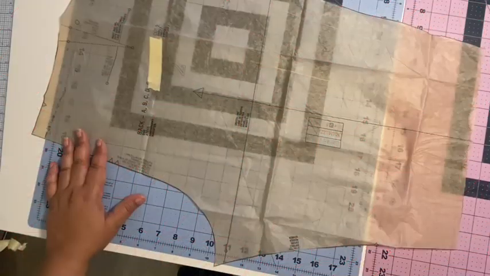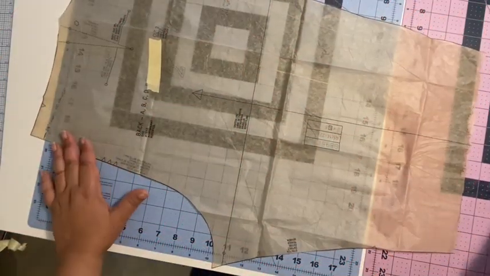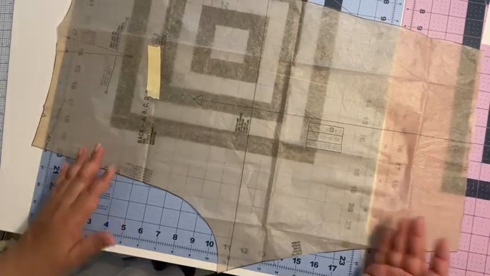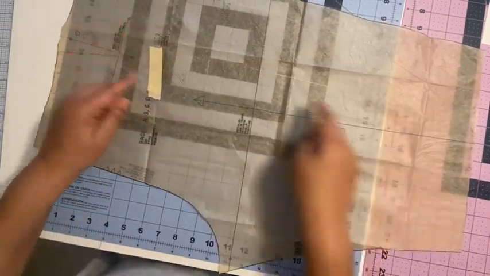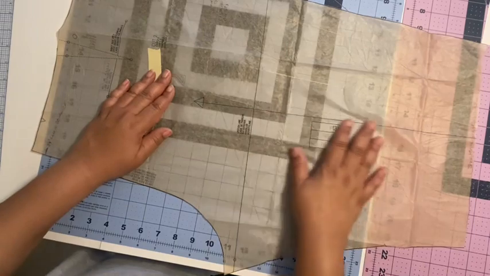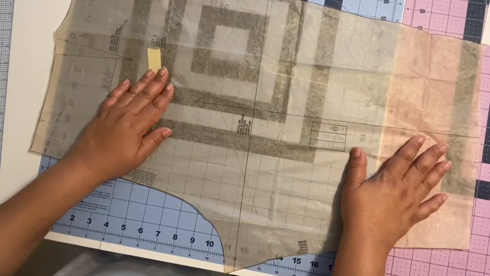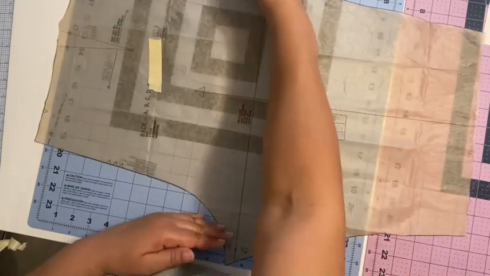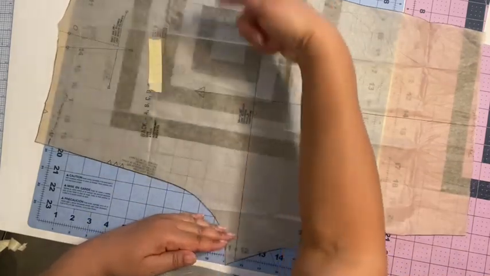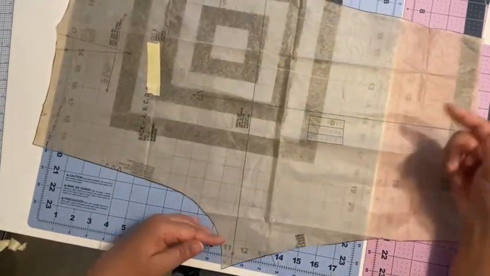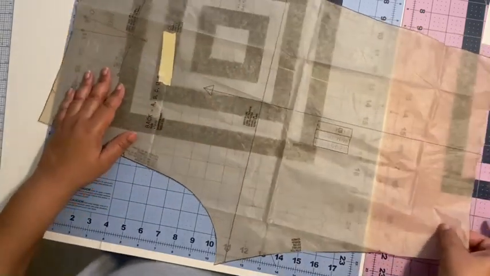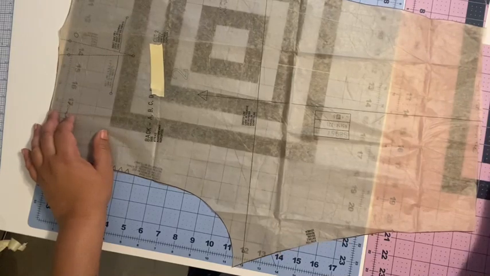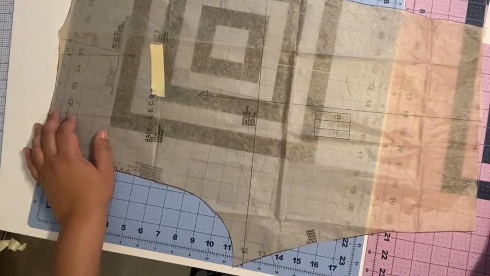Right, so moving on to alterations. What I suggest for pants alterations is to do all vertical alterations first, before you do circumference alterations. So vertical first. The only vertical I have here is the crotch depth, right? So I need mine to be at 14 3/4.